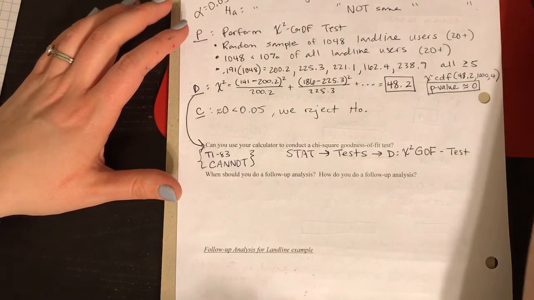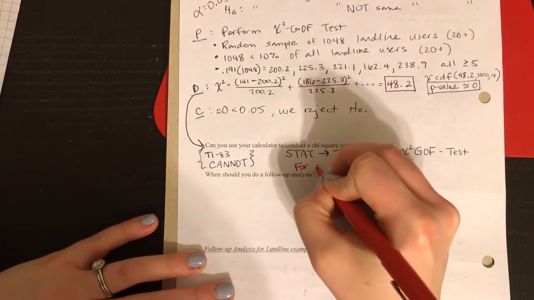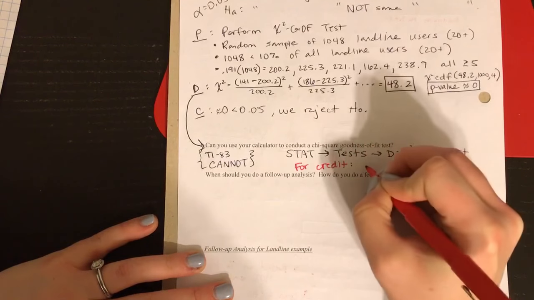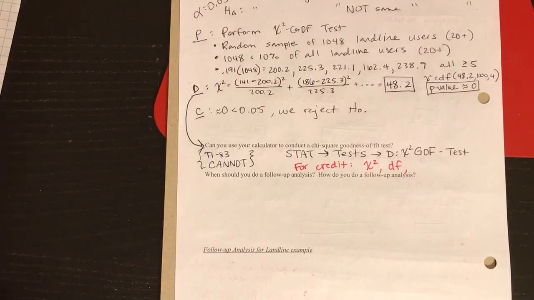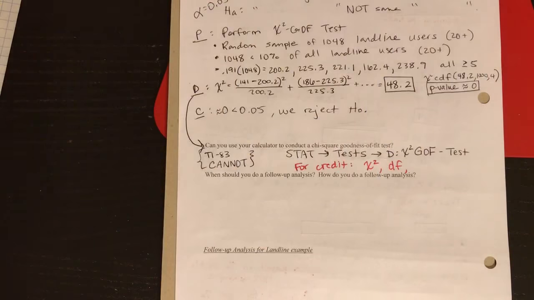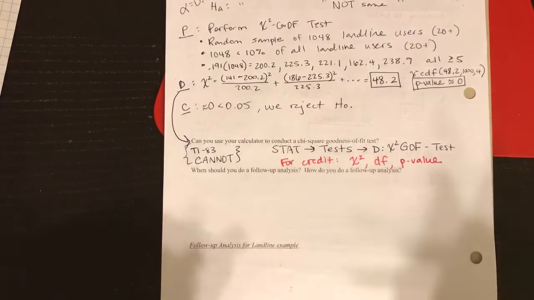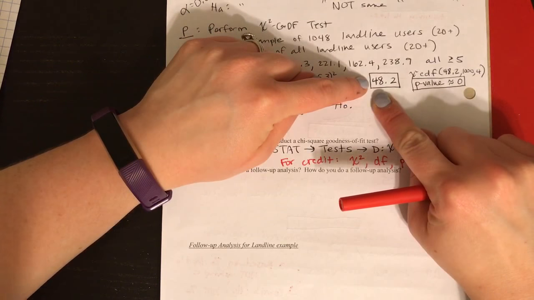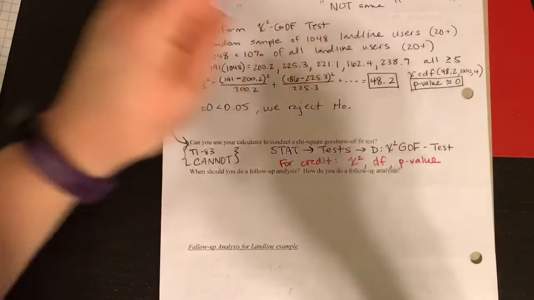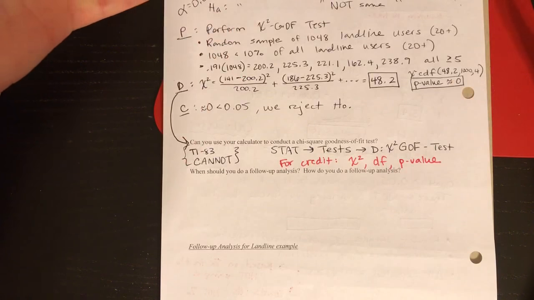To get credit for your do step, just make sure you provide the very bare minimum, which is getting the chi-squared. You do want to give the degrees of freedom because think about your table. Degrees of freedom does definitely change how the chi-squared is used. And then the p-value. Okay. So up on the previous problem, I would have just said chi-squared at 48.2, degrees of freedom equals 4, p-value approximately 0. All right, so that is goodness of fit. We have done this officially now.